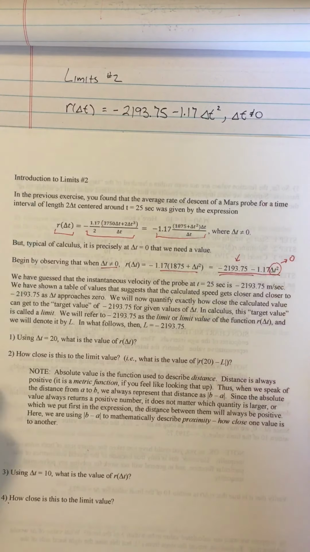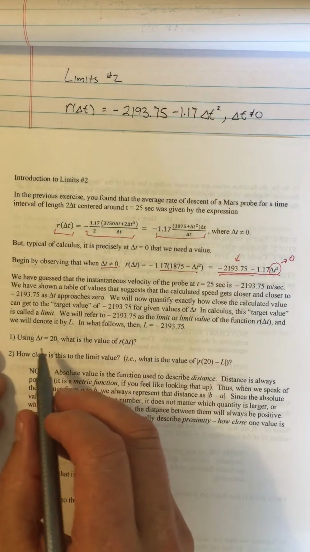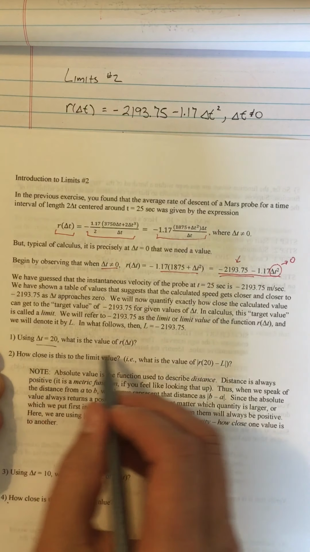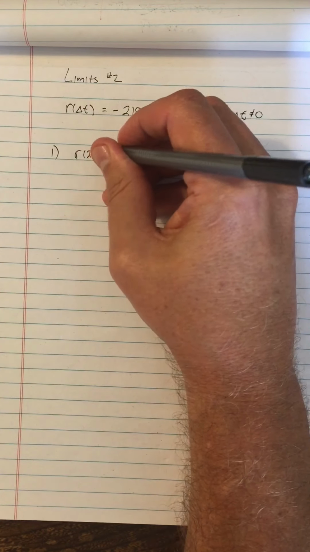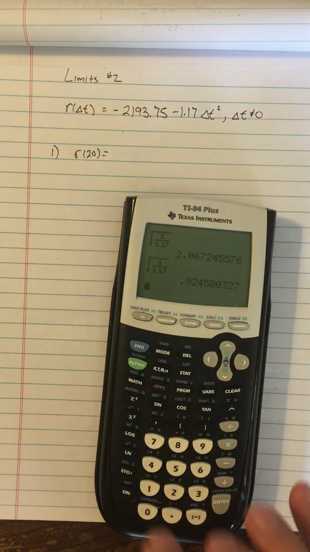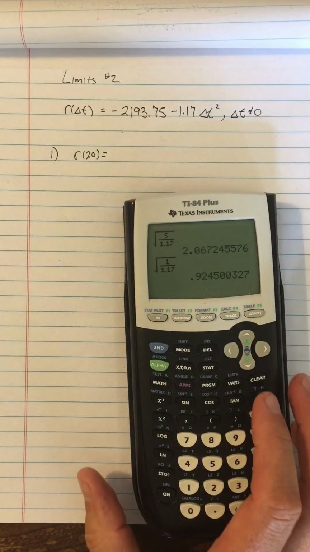So you should read through some of this stuff, and then we're asking, when delta t equals 20, what's the value of r of delta t? All right, that's easy enough to do. So for number 1, r of 20, what is it? And of course, as usual, if you haven't already done this, you should do as much of this as you can on your own first before you start looking at the videos.